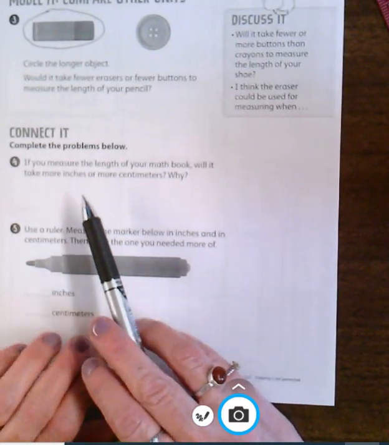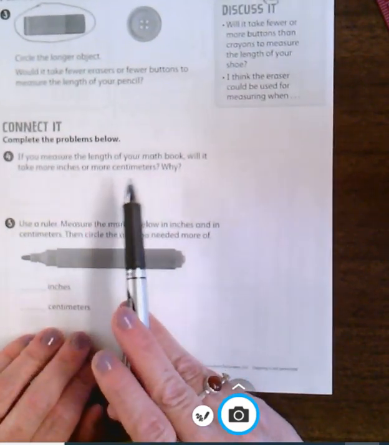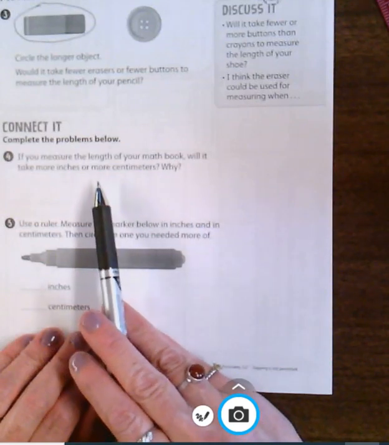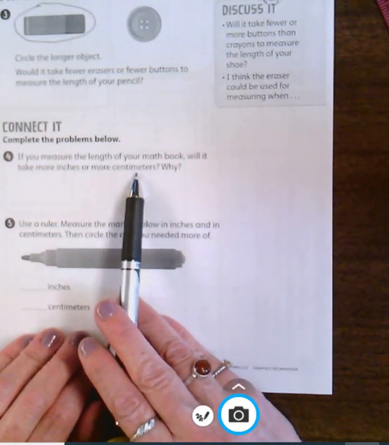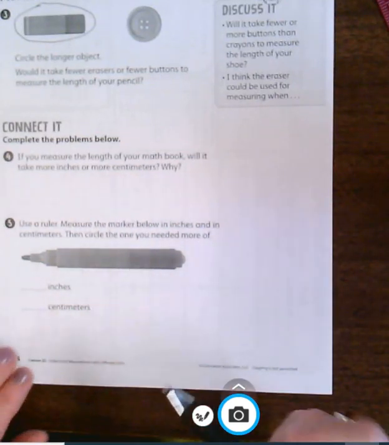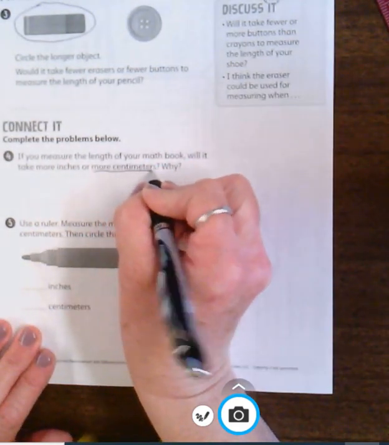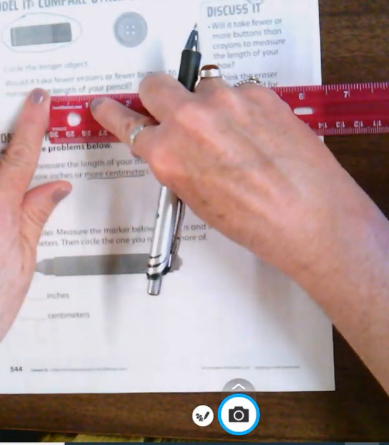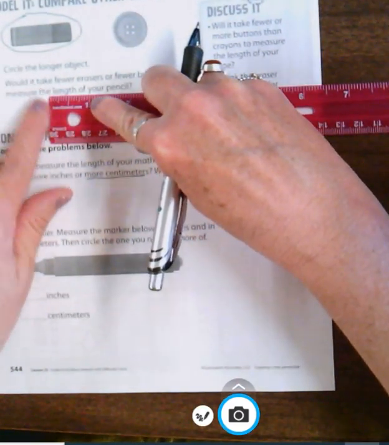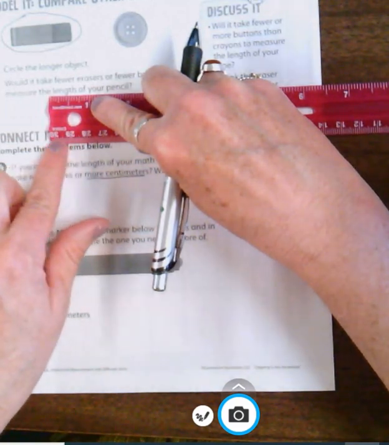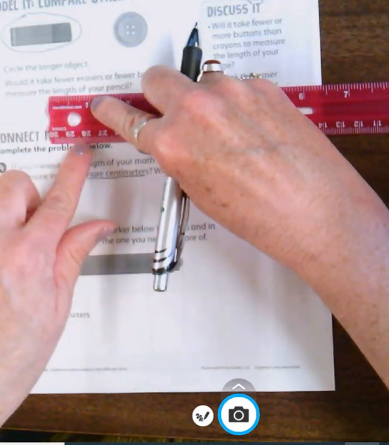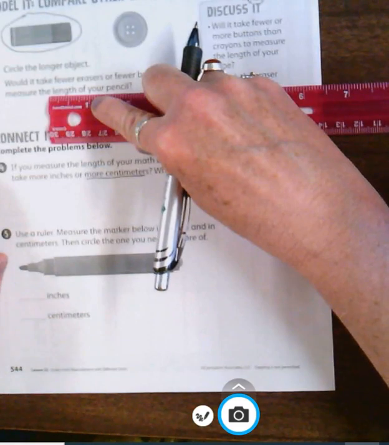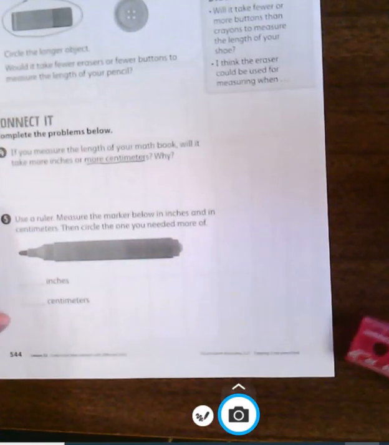Number 4, complete the problems below. If you measure the length of your math book, will it take more inches or more centimeters? It's going to take more centimeters because look how many are on the ruler. Let's turn it around this way. There's an inch, and there's almost 2 centimeters in an inch. So it's going to take more centimeters.